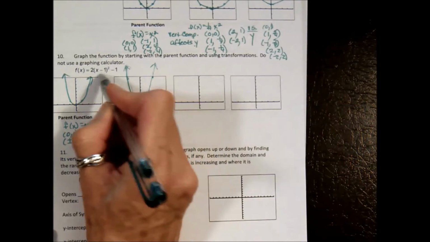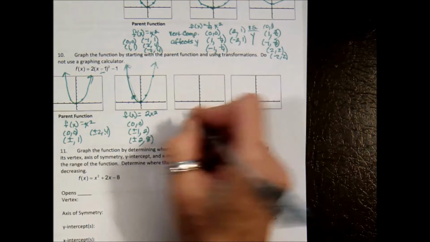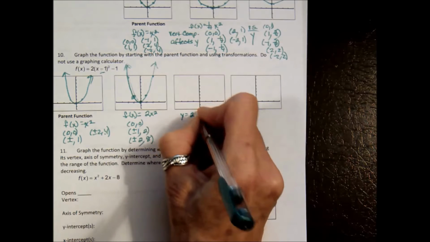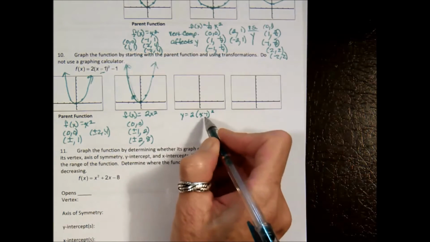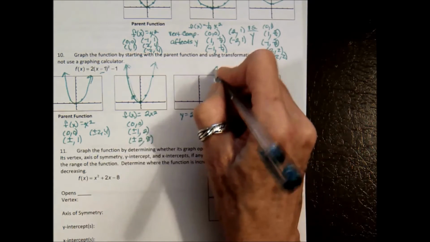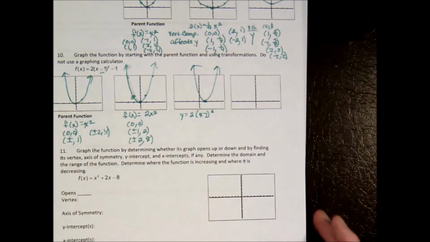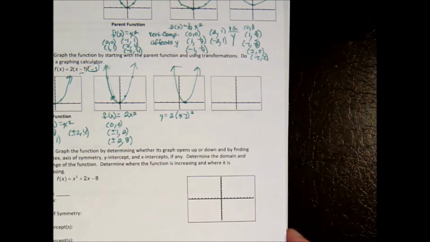Now we're going to apply a horizontal shift. We know that affects the x. So it's going to be y equals, we keep our 2, but now it's x minus 1 squared. And we know that moves it to the right. So it's exactly this, except it's moved to the right. I'm not going to go ahead and find the points, but we certainly could. And then our last step is a vertical shift, which takes this and brings it down 1.